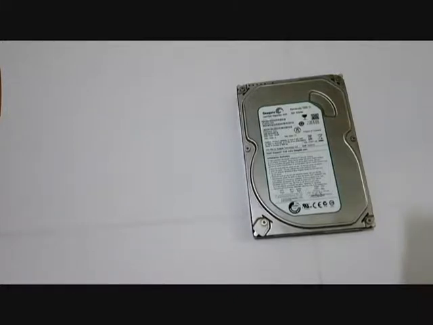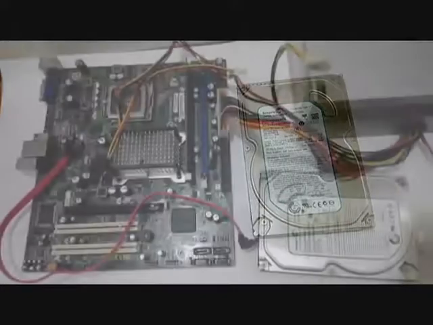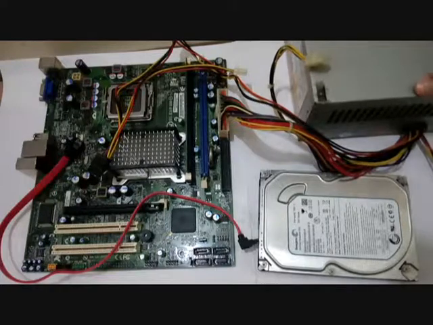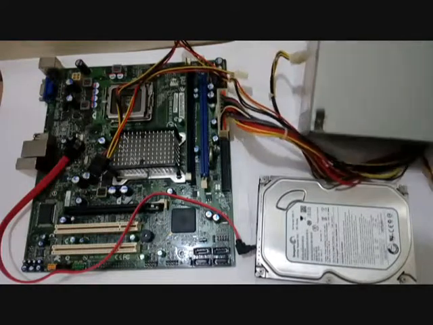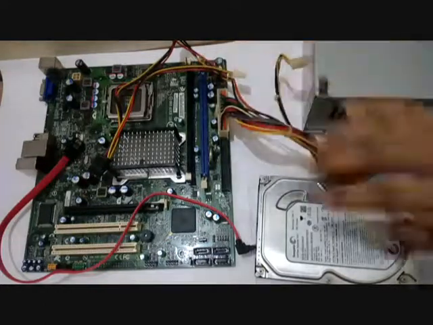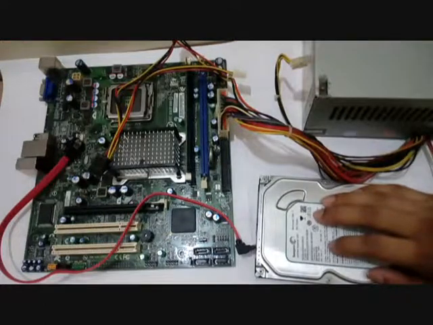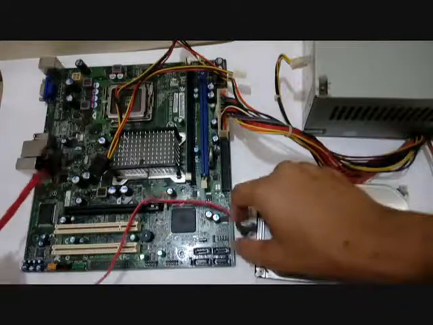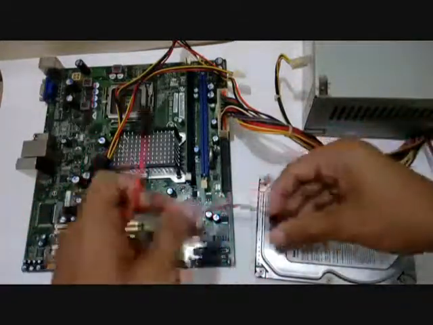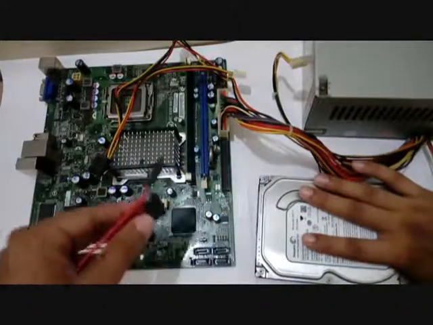Okay, so lastly, we'll see how to install a hard disk on a motherboard and connect it to the motherboard and SMPS. As you can see over here, this is the SMPS, the power supply unit, which gives the power to the motherboard as well as the hard disk. And here, this is the SATA cable to connect the hard disk to the motherboard.